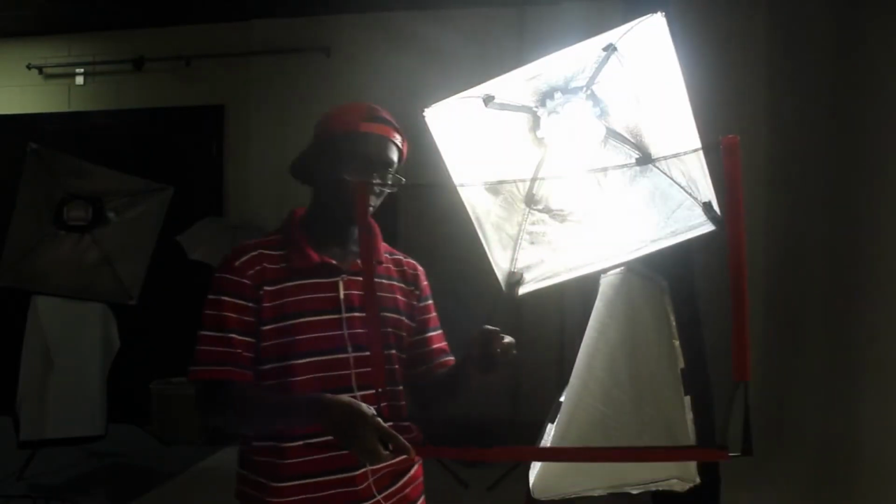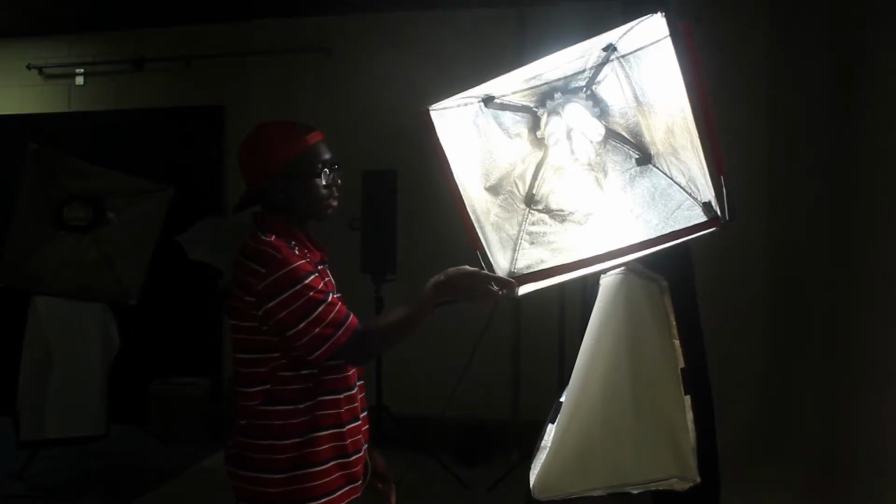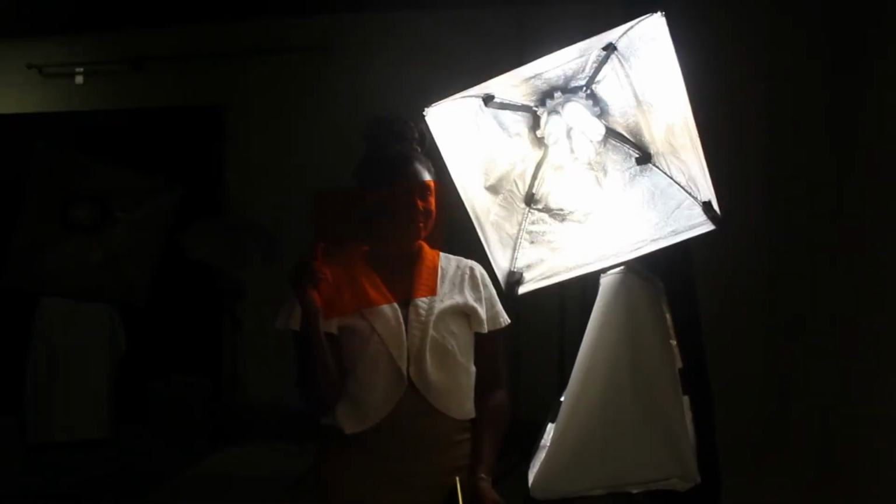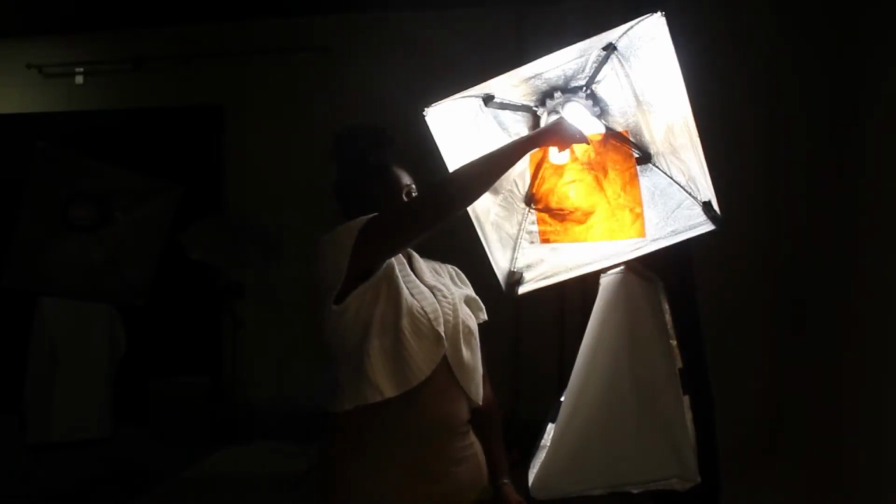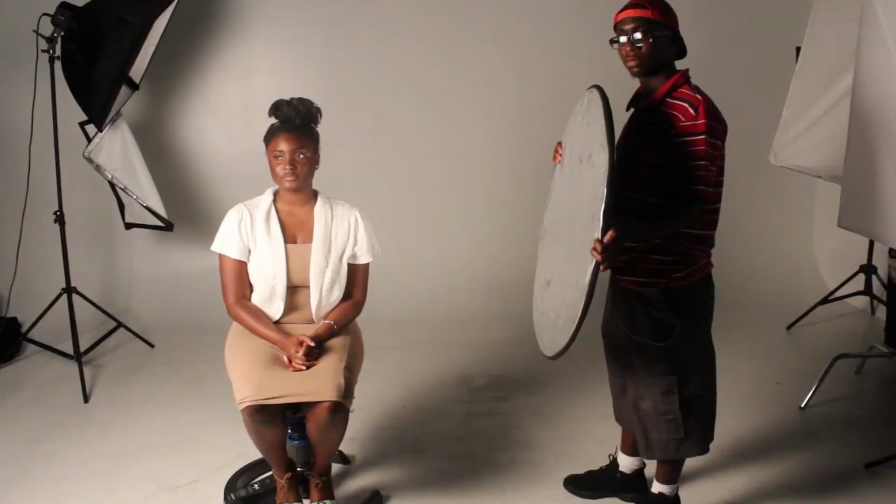They basically look like a net made out of metal. You can also use neutral density gels to reduce light. These gels are semi-transparent gray sheets that you can put over the light to reduce the light without changing its color. You don't have to use a separate light as a fill light.